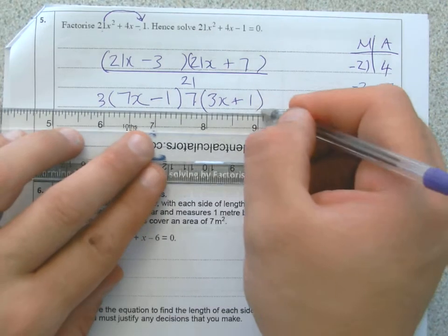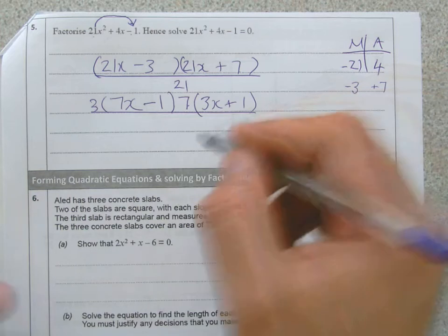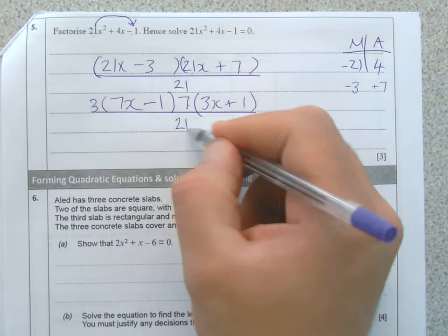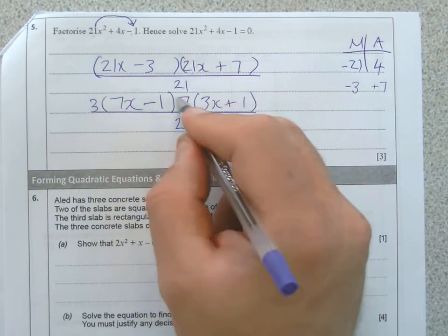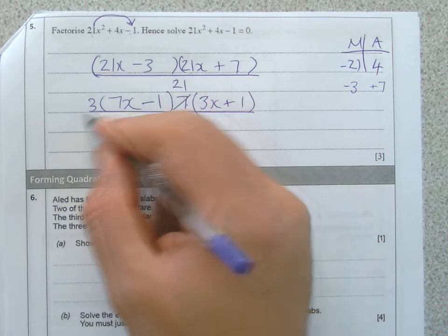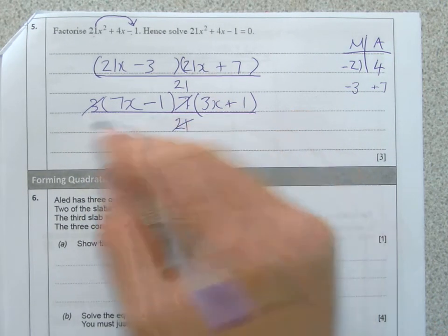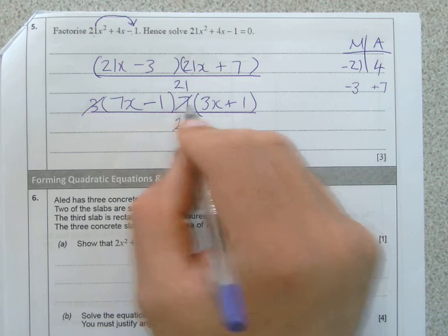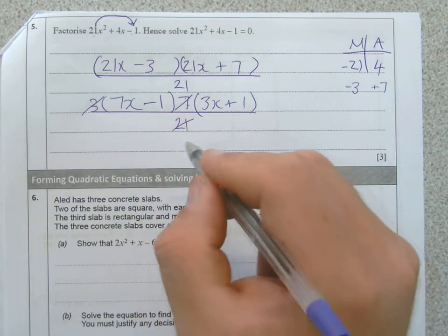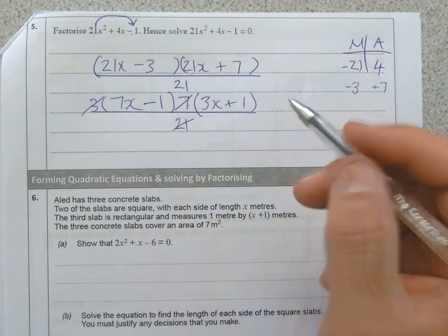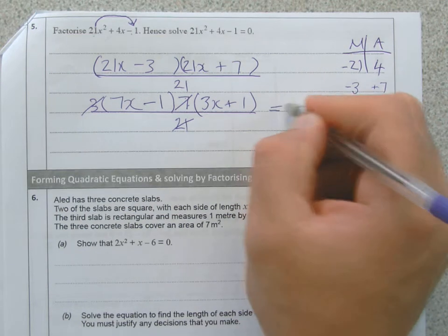And if you do this properly, like I've done here, you'll realize then they actually cancel out, because you've got 3 and 7 here. 3 times 7 is 21. So that will cancel with this 21 here, because you're just dividing. 21 you get on the top, 21 on the bottom. 21 divided by 21 cancels out. It just gives you 1, doesn't it? Then it says put it equal to 0, doesn't it?